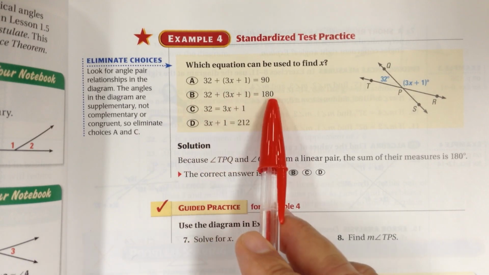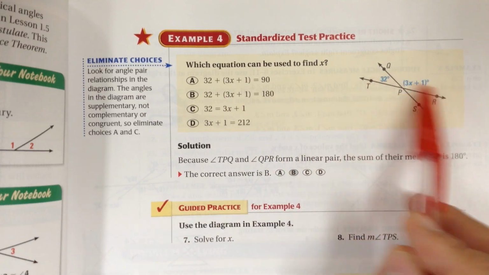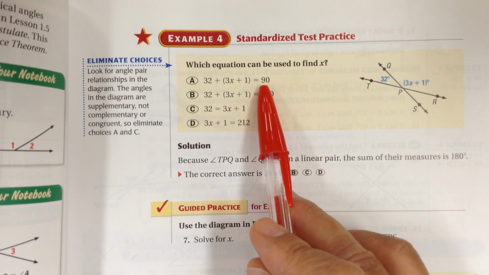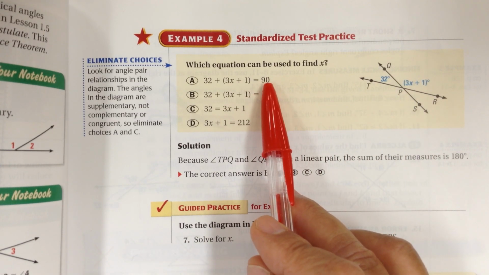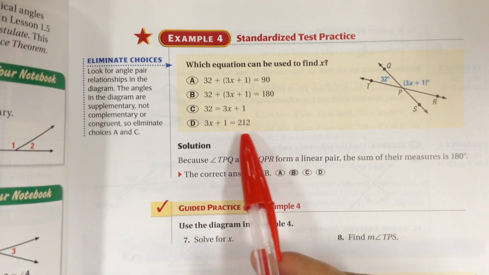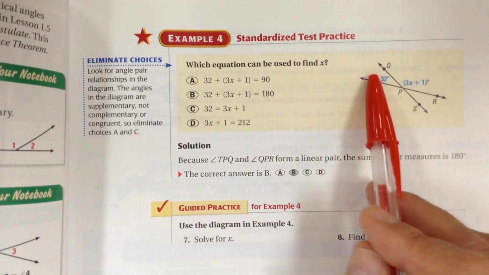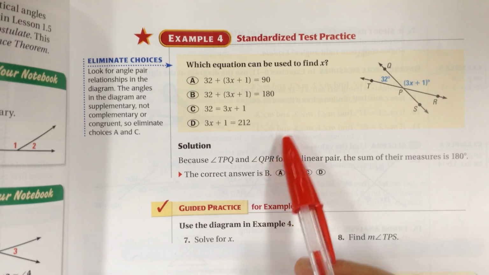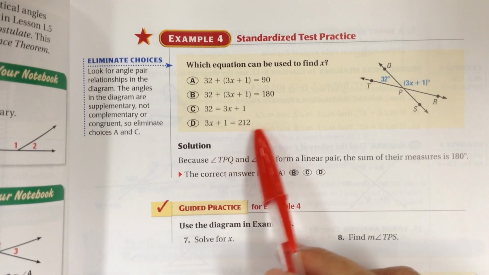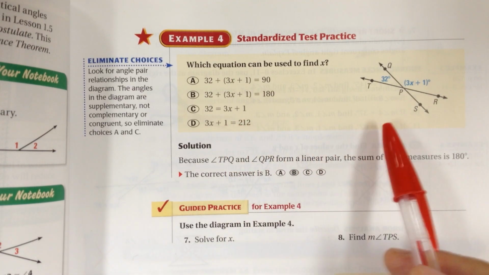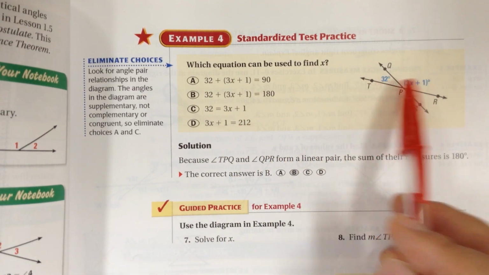Again, this is equal to 180 because they are a linear pair. They are supplementary angles, so they equal 180. This one is not correct because this is for complementary angles, when they form a perpendicular line. This one is not correct because they are not equal; they are linear pairs. And this one doesn't make any sense anyway. So you can just use your definitions.